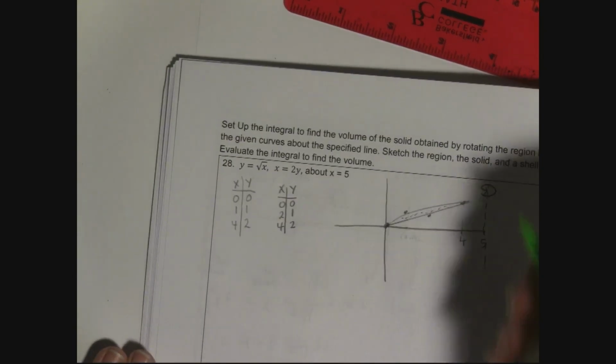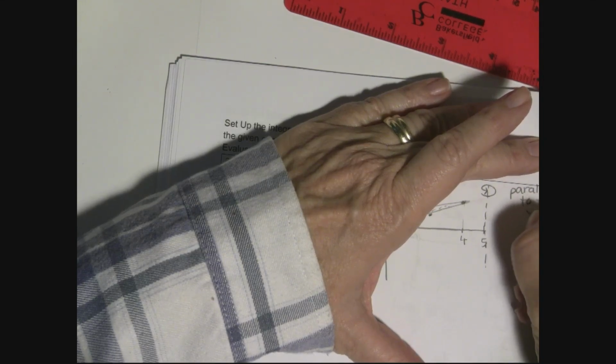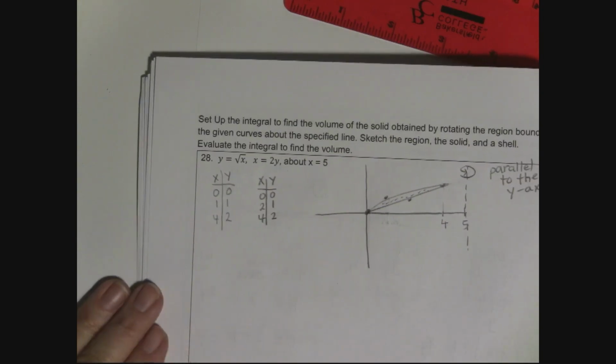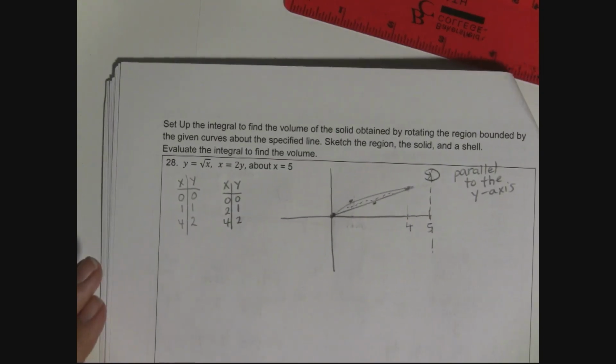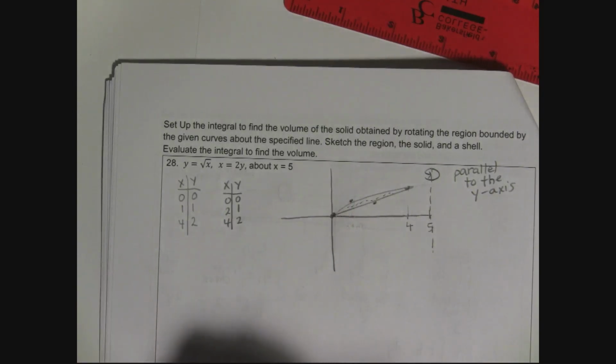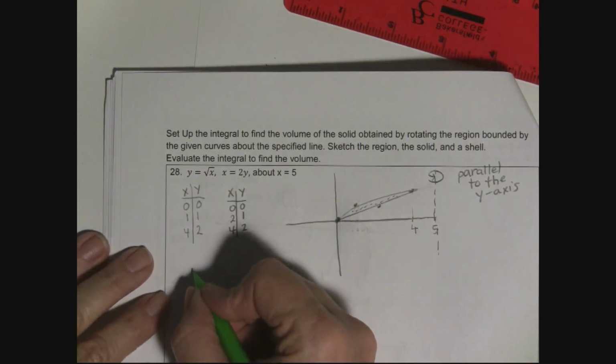And then what I like to write is this is parallel to the y-axis. So that means if I was going to use a disc or a washer parallel to the y-axis, right? Here's the y-axis right here. And so if I was going to use the disc or a washer, this is how I have it memorized in order to set these up.